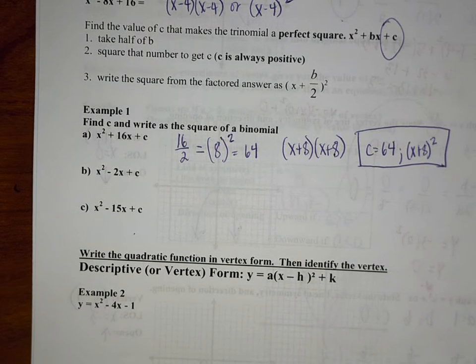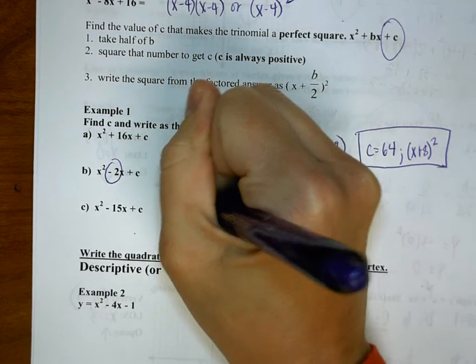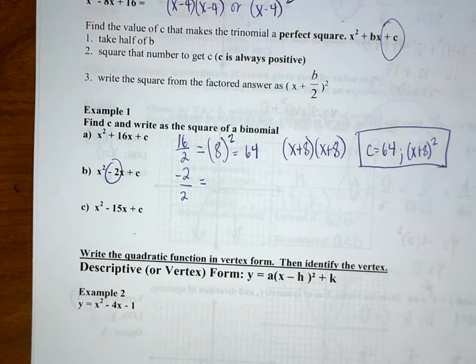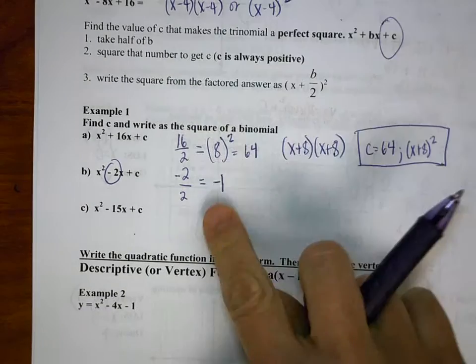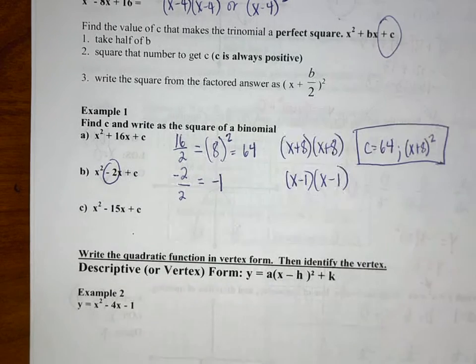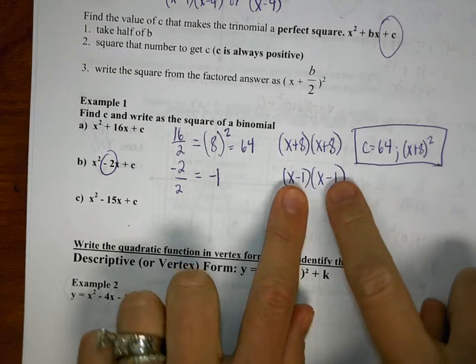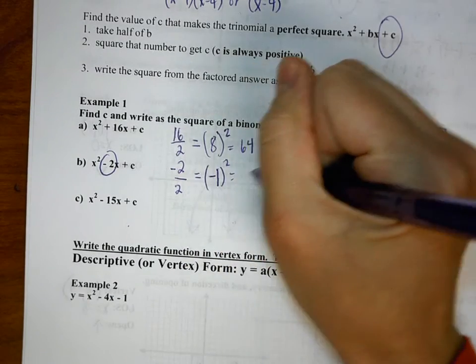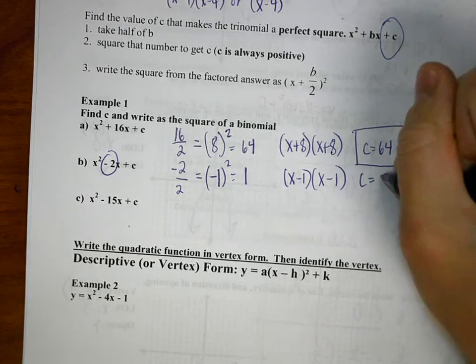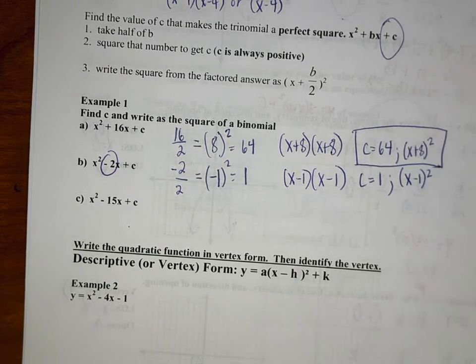Okay, so again, in order to find my value, what do we do? You always take that middle number and divide it by 2. And what's negative 2 divided by 2? Negative 1. So this value is what would be in my parentheses, x minus 1, x minus 1. But to find that c value, you'd have to square these, or multiply negative 1 times negative 1. And what's negative 1 times negative 1? 1. So my c value is positive 1, and my perfect square is x minus 1 squared.